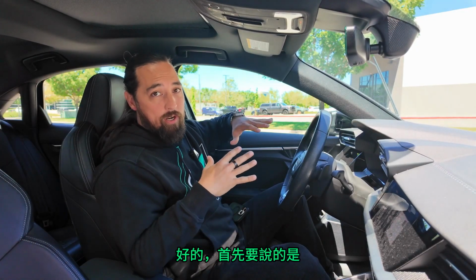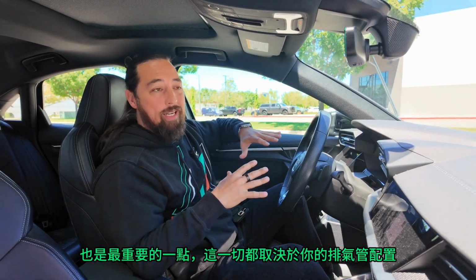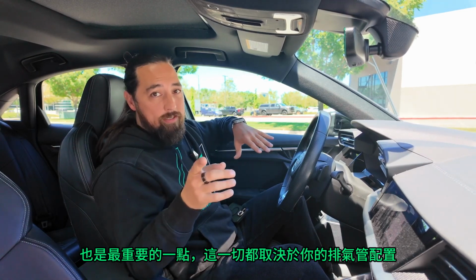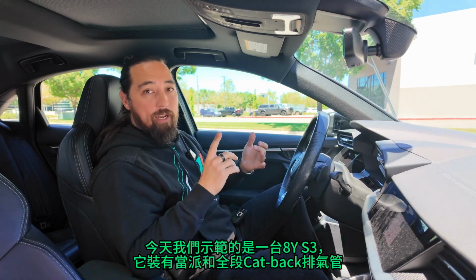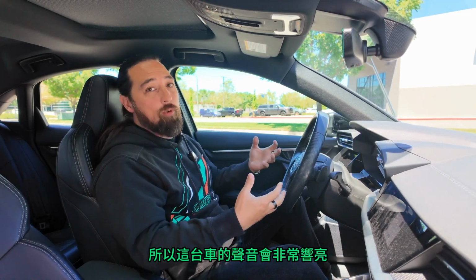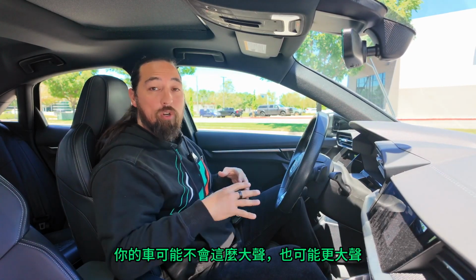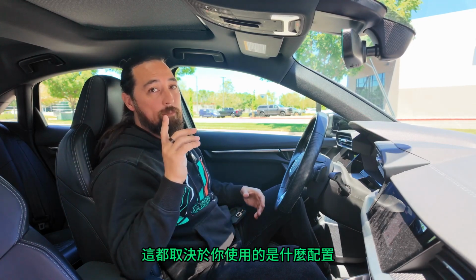Okay, so the first thing to talk about, and the most important thing, is all of this depends on your exhaust setup. Today we're working with an 8YS3 that has a downpipe and a full catback. So this one's going to be really loud. Yours may not be. Yours may be louder. It just depends on what setup you're running.